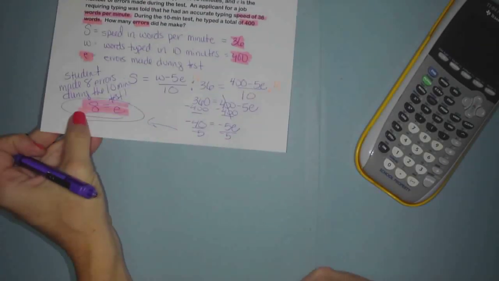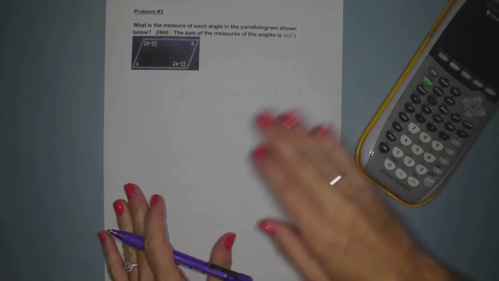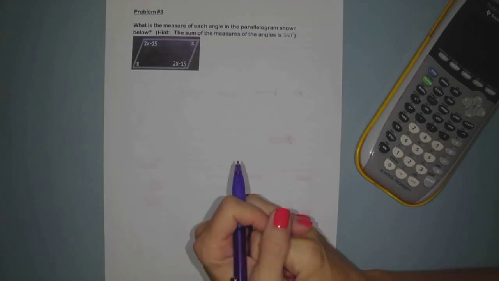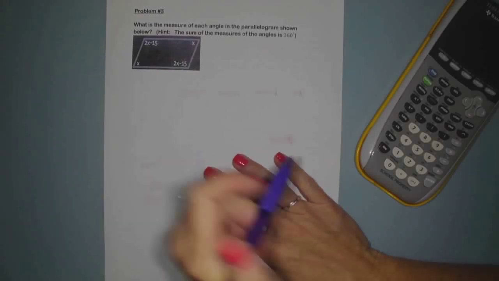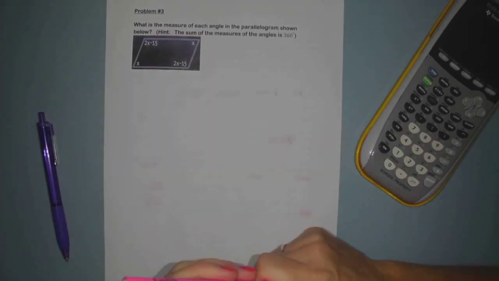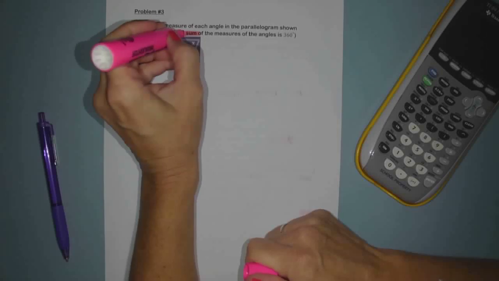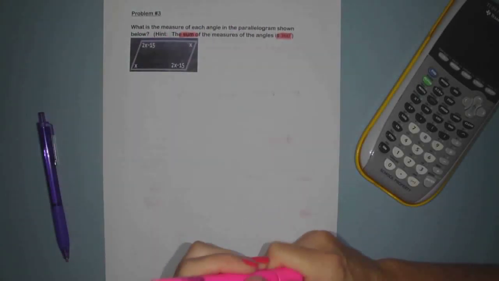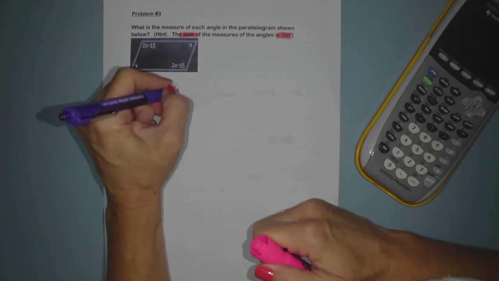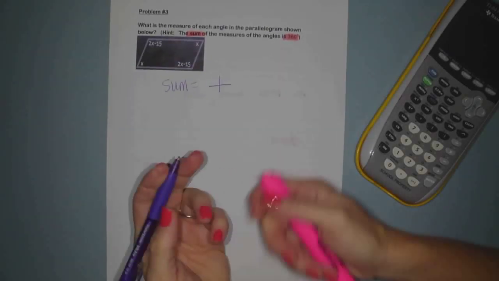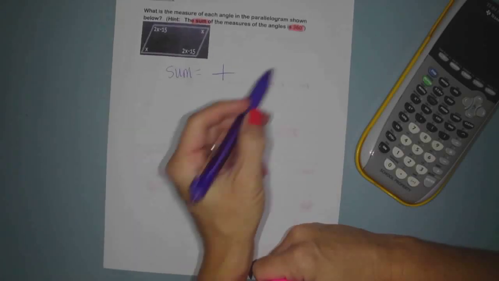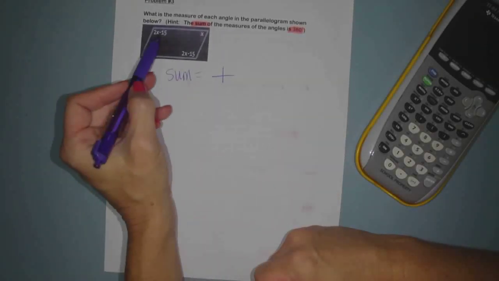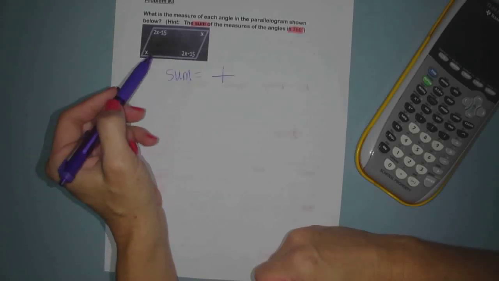Excellent. Last example, flip it to the back. Problem number 3. What is the measure of each angle in the parallelogram shown below? Hint, the sum of the measures of the angles is 360 degrees. The sum of the angles is 360. Now we know that the word sum means add. So basically what we have here is if we add up all these angles, we're going to get a sum of 360.